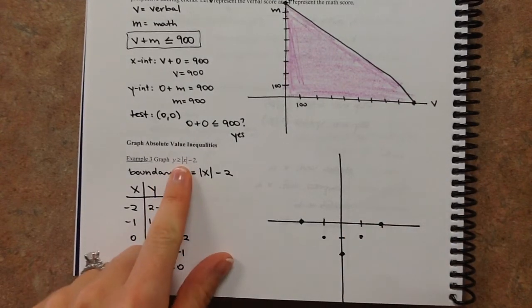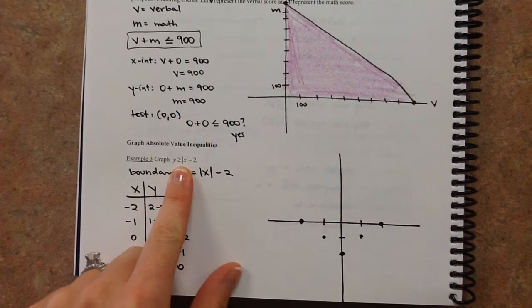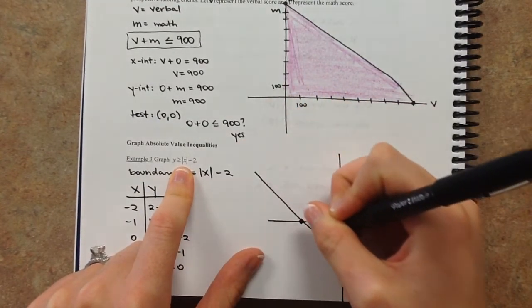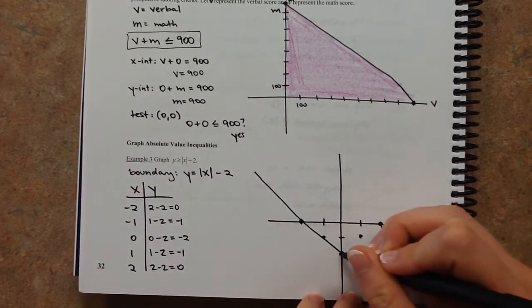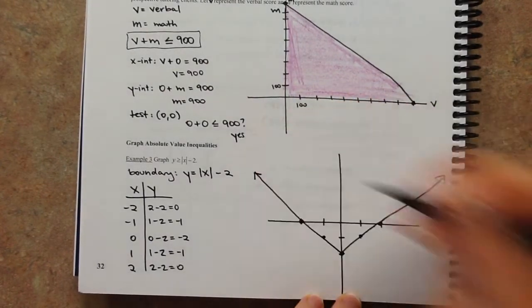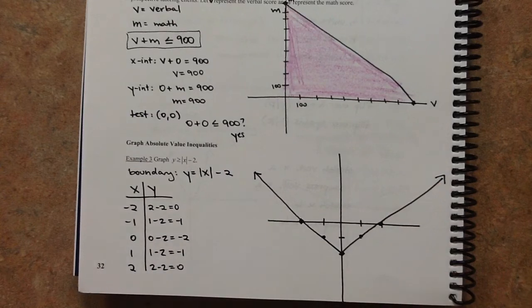I have to look very carefully at my inequality. Since it does have the or equal to, it's going to be a solid line. So draw a solid line. Remember, it's V shape, so it stops right there and then it turns around and goes in the other direction. Again, it's solid because I have the or equal to, and the arrows show that it's going to keep going in both directions. Okay, then I have to figure out where to shade.